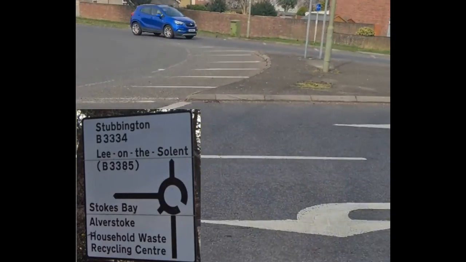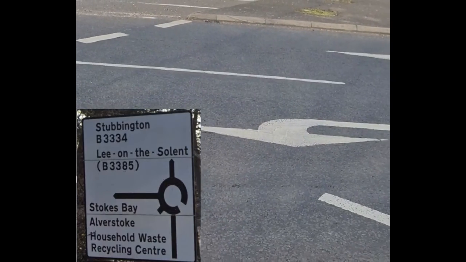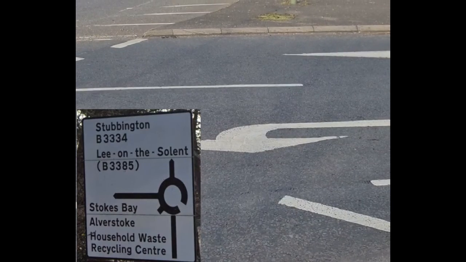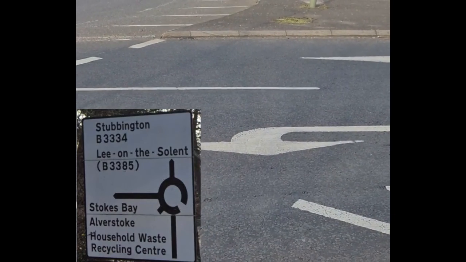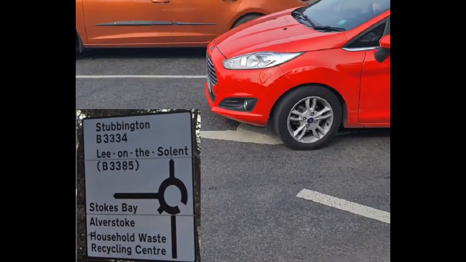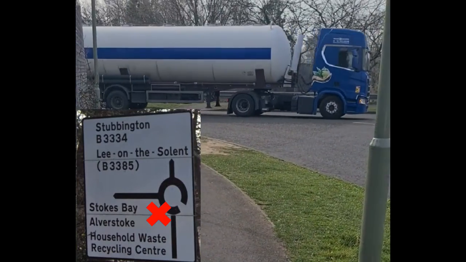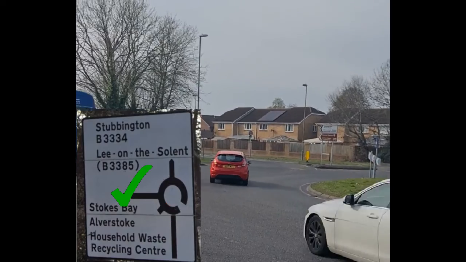Now naturally people tend to think that this left arrow means you must turn left. Well, it does mean that, but because the sign is showing that it's a minor exit and not a major exit, that arrow does not relate to that exit. It relates to that exit.